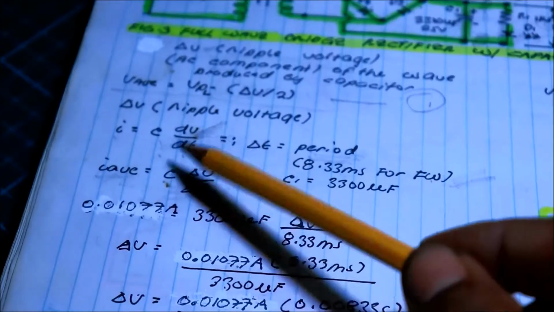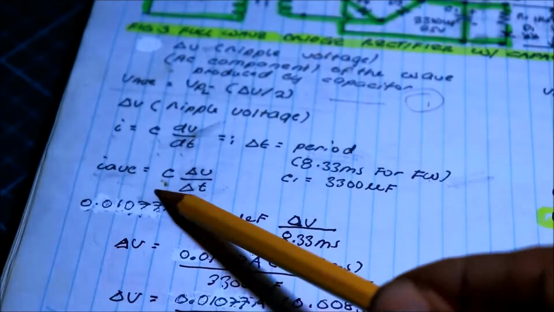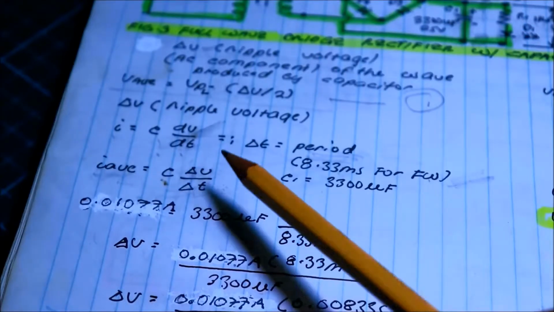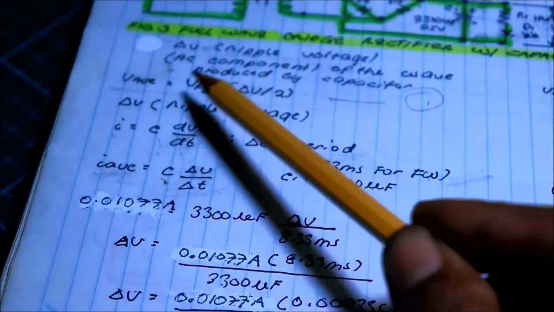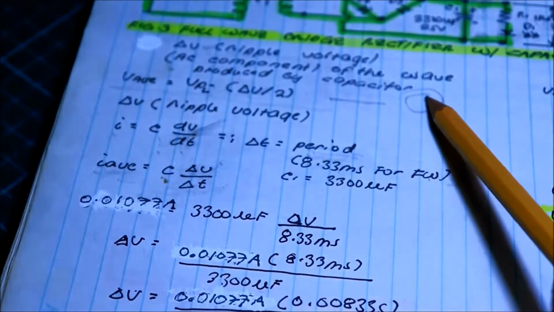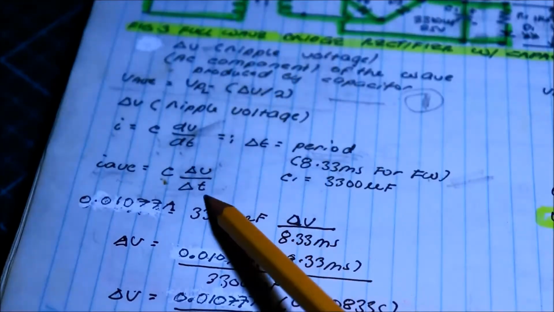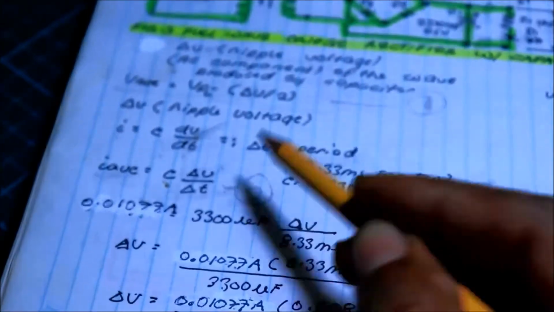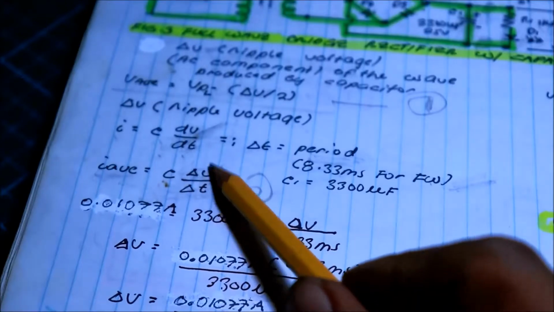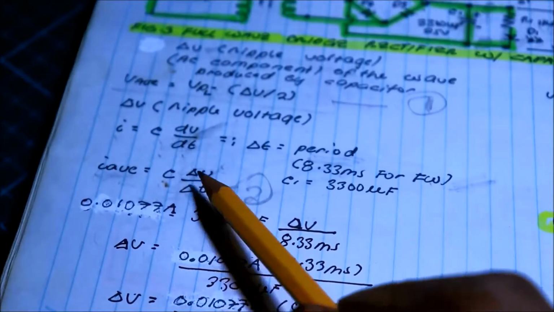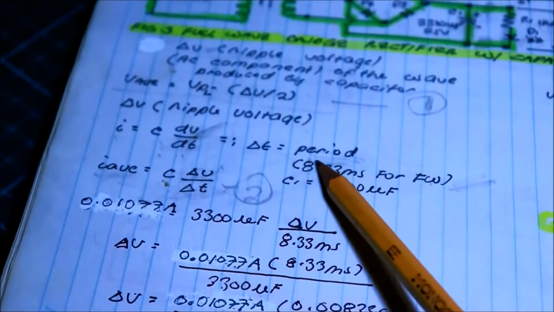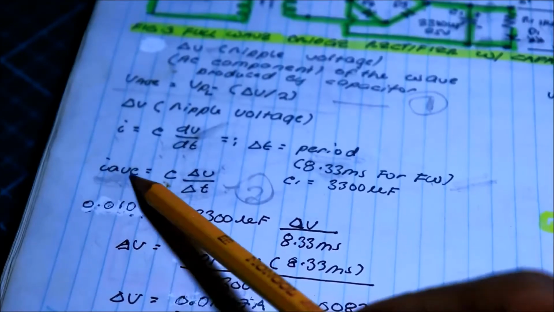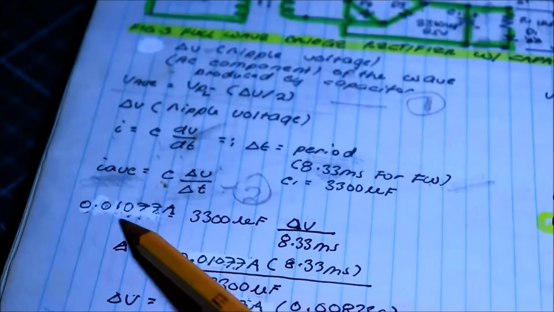So in this formula of the current of the capacitor, we have this ripple voltage that we are going to substitute into our first equation. So we have now the second equation here: capacitance times ripple voltage over the time interval, delta T. Since we know the average current, we computed that.